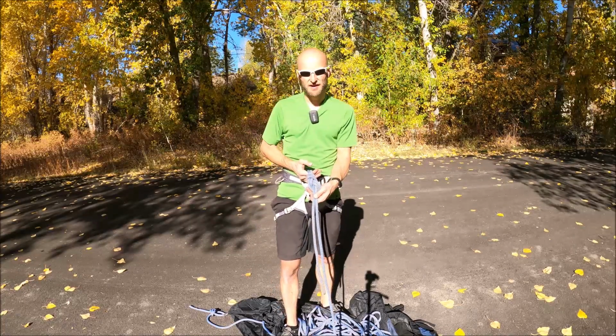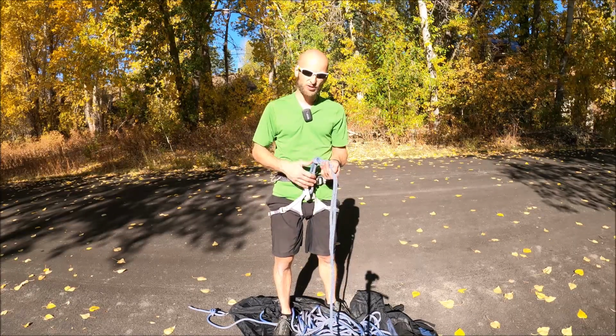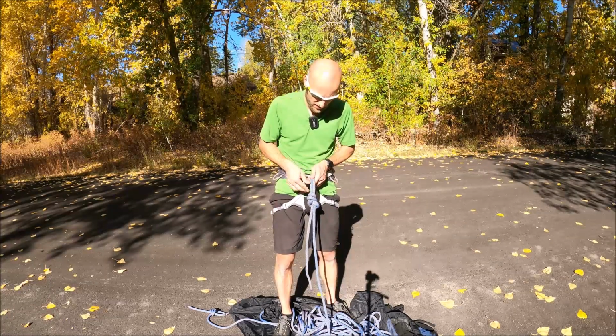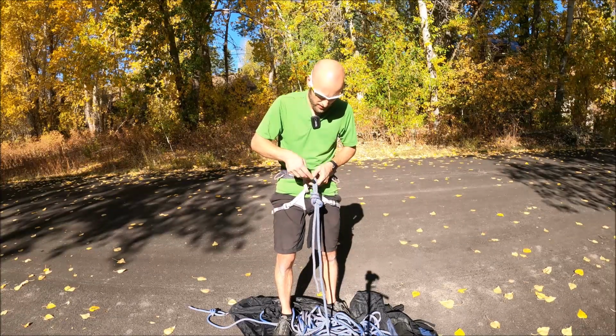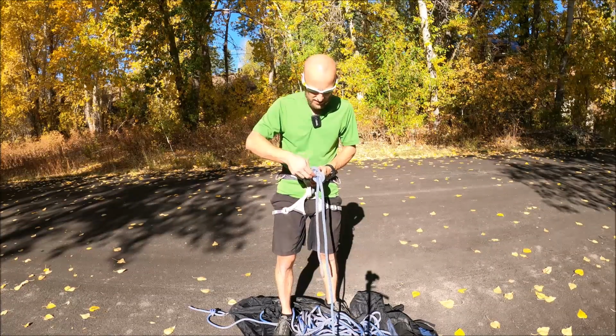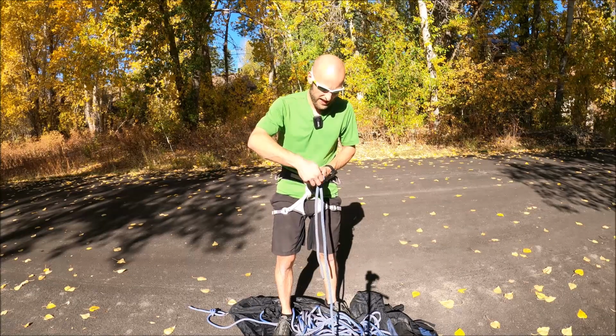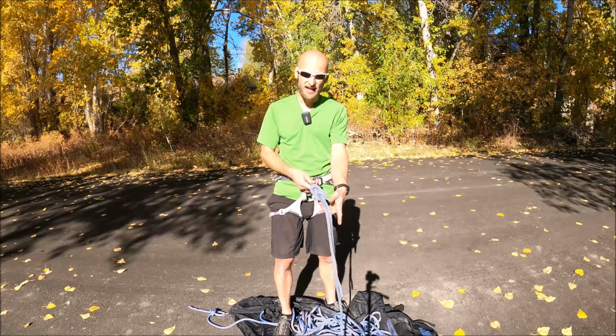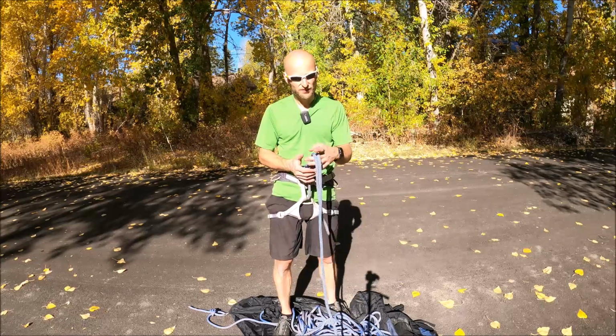How I check a figure 8 knot to make sure it is correct is I'm going to look for 5 parallel lines. Starting from my harness, I have 1 set, 2 sets, 3 sets, 4 sets, and 5 sets of parallel lines. So I know this is a safe knot. You always double check your gear before you go.